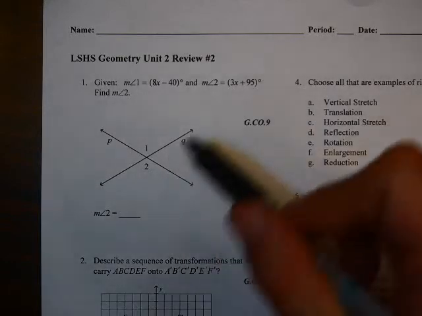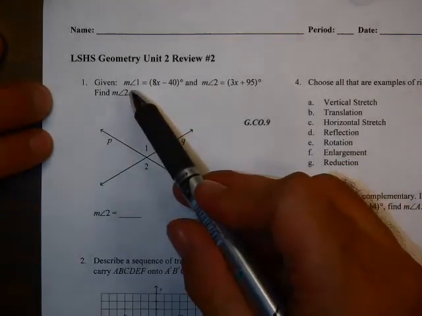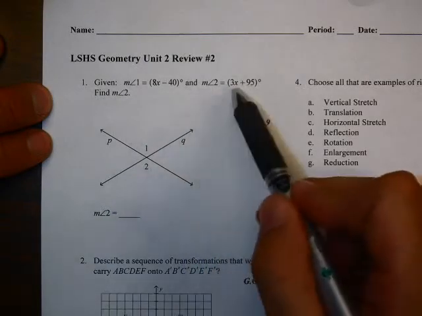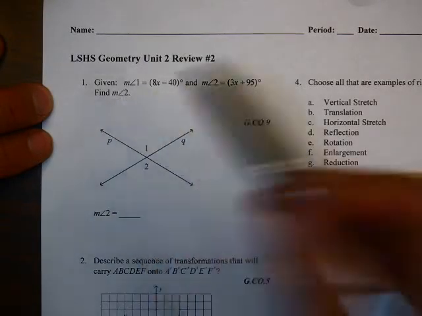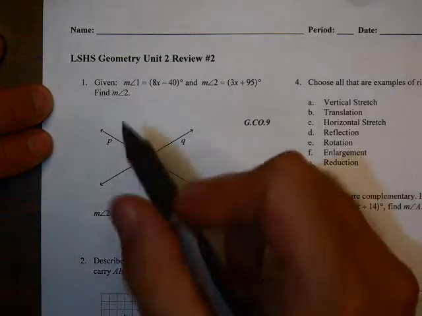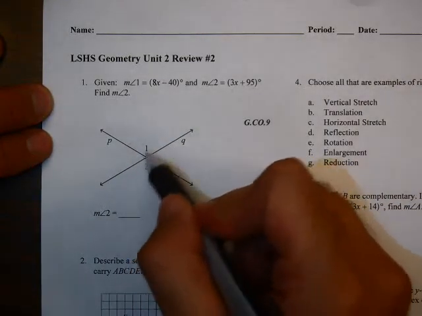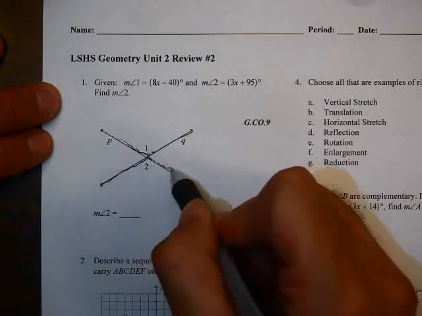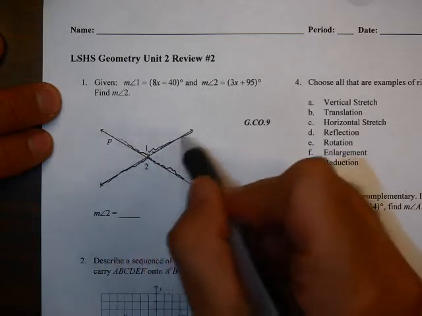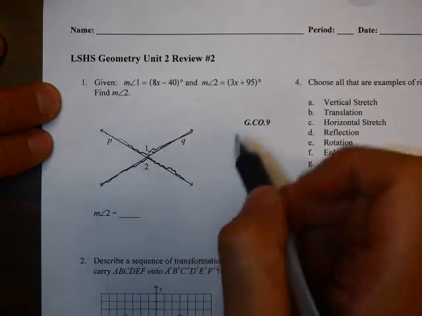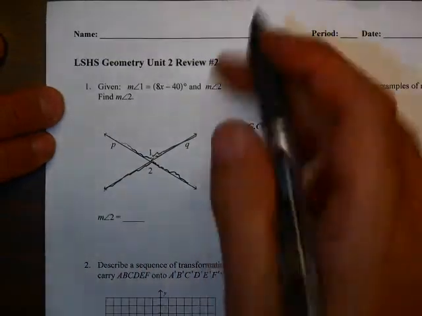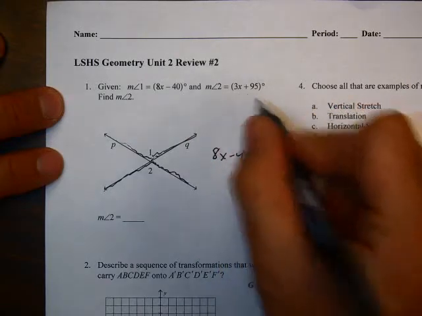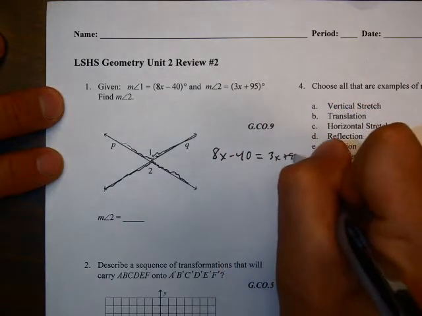Number 1, they give us this diagram, and they tell us that the measure of angle 1 equals 8x minus 40. Measure of angle 2 beneath it is 3x plus 95, and find the measure of angle 2. First, we have to recognize that angle 1 and angle 2 are opposite from each other. And when we have these angles opposite, these are vertical angles, which means they're equal. They have the same measure. So the first step we have to start with is 8x minus 40 equals 3x plus 95.